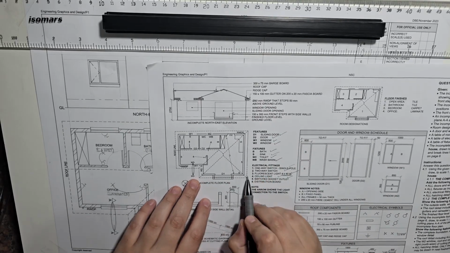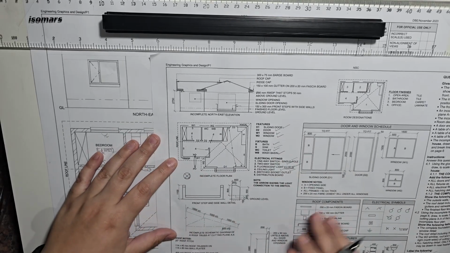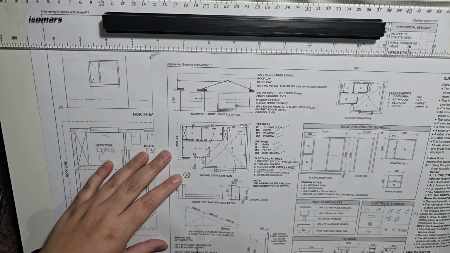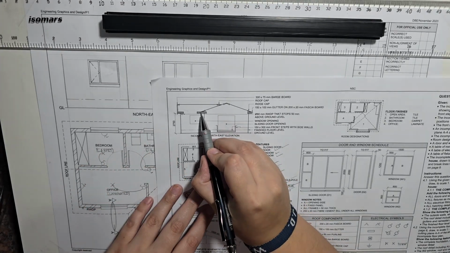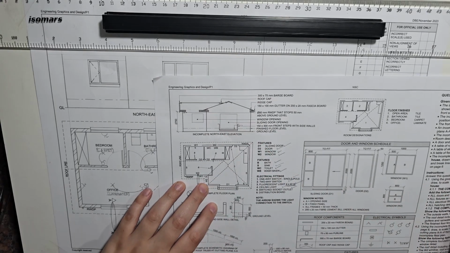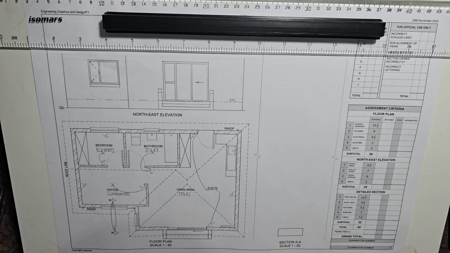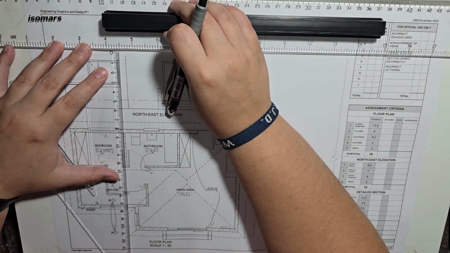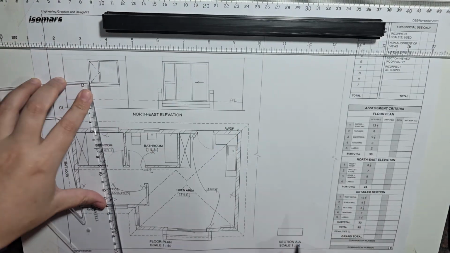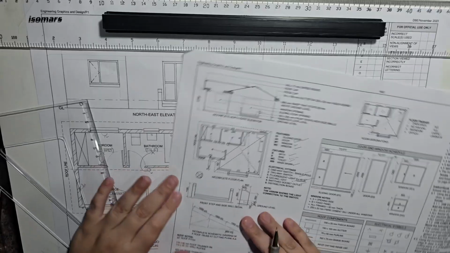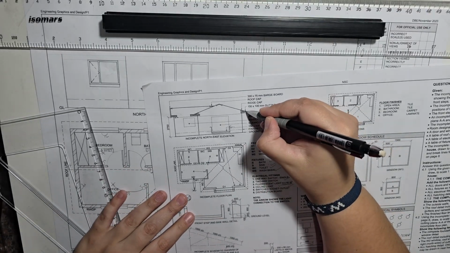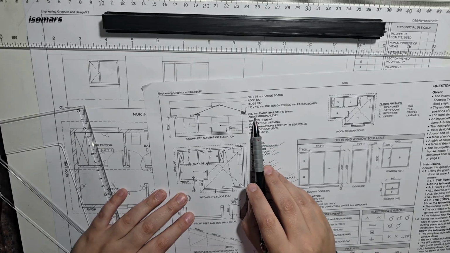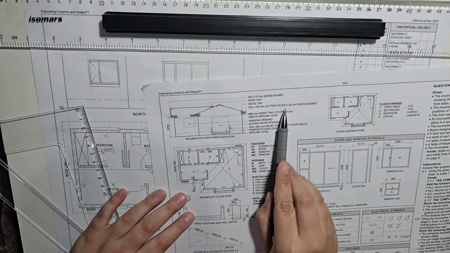What we do is they say that the roof pitch is 20 degrees. So from my overhang, I'm going to measure 20 degrees. Let me first just get my overhang. Oh, I need my fascia board first. I almost forgot about that. So first we need our fascia board to the top. It is, okay, yes, here.